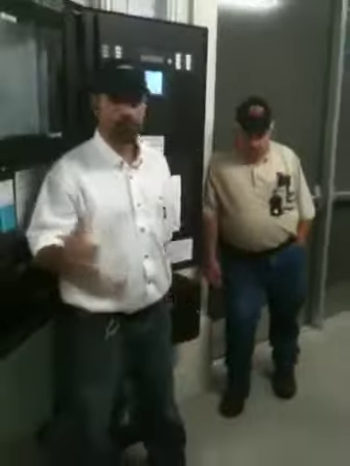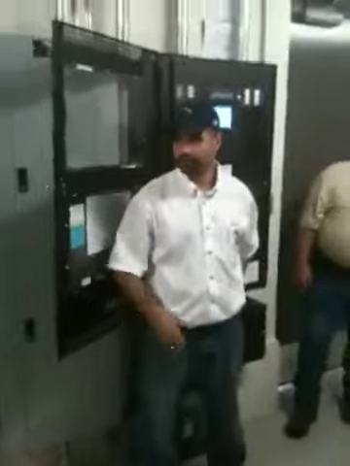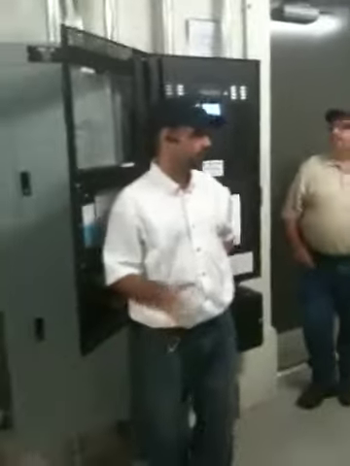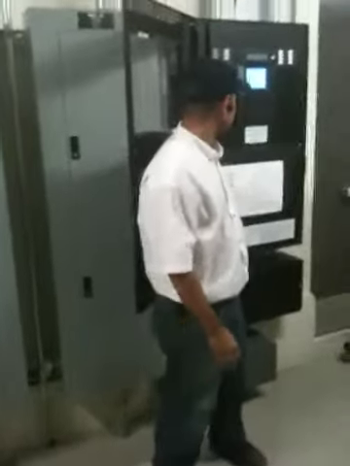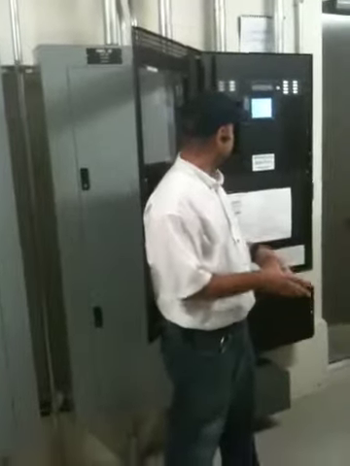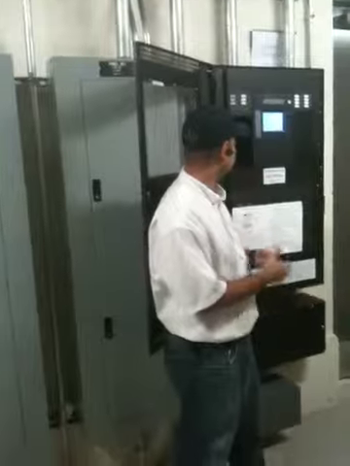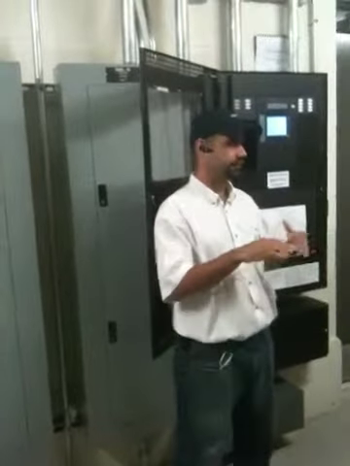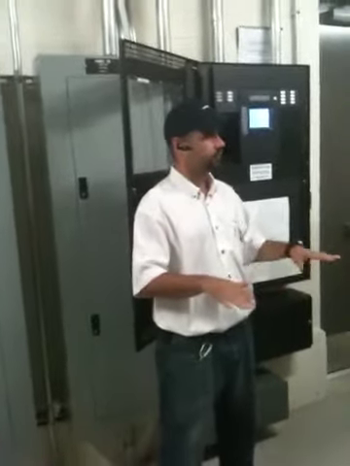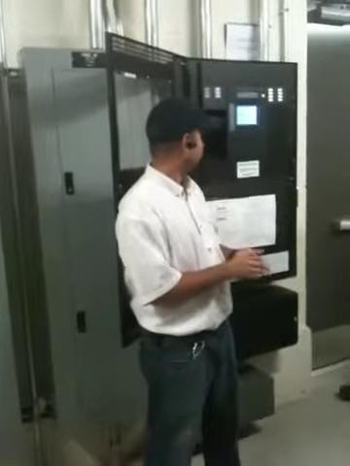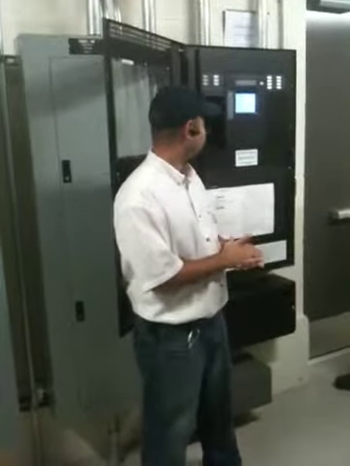Well, welcome. My name is Eduardo with Siemens. We were the company that programmed and installed this fire alarm system. Let's talk a little bit about the building. Here we have a voice system that pretty much just covers the G level, the ground level, and the first floor. That's where we have our speaker systems.